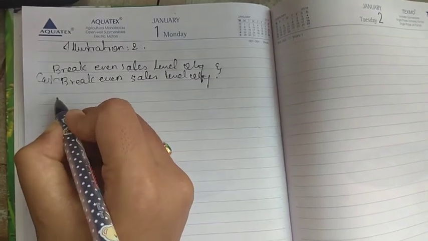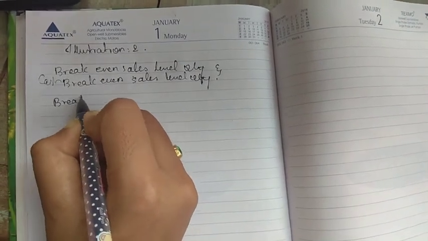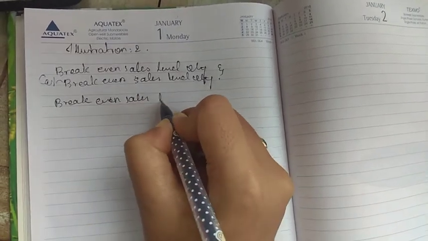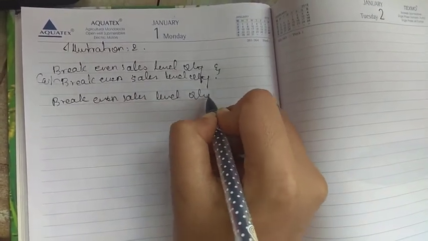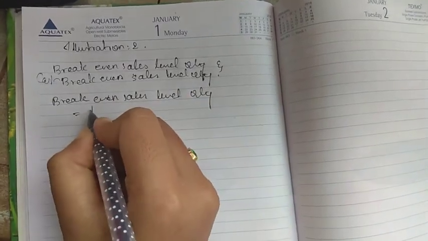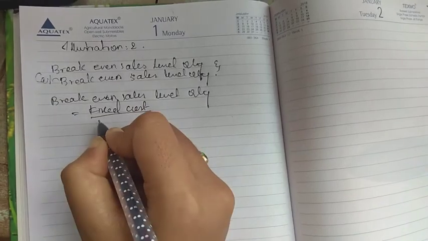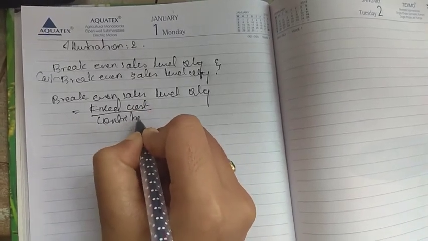So we'll write the formula for this. Break even sales level quantity is equal to fixed cost divided by contribution per unit.